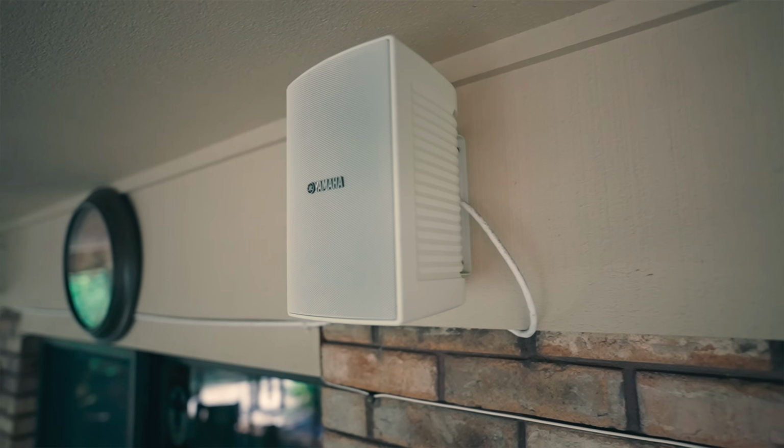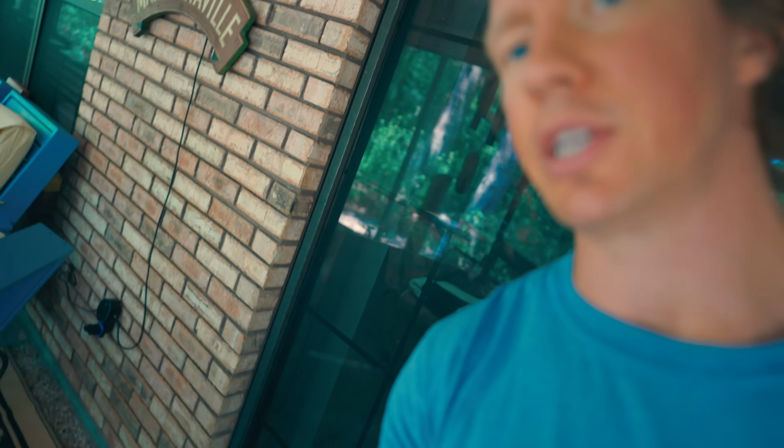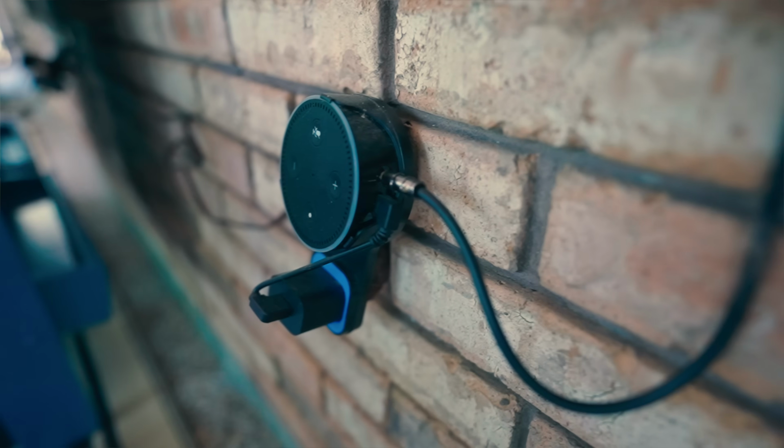So I have two outdoor speakers here, and if you can't tell, it's really not that loud. There's a big problem that I'm having. These speakers themselves are meant to be actually connected into some sort of amplifier, and right now we just have them going right into Alexa.